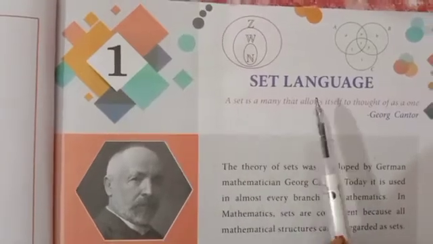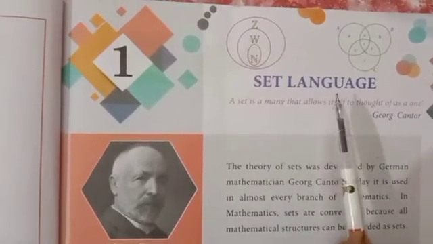Good morning students, chapter 1, set language. Now we are going to see what is the meaning of set.